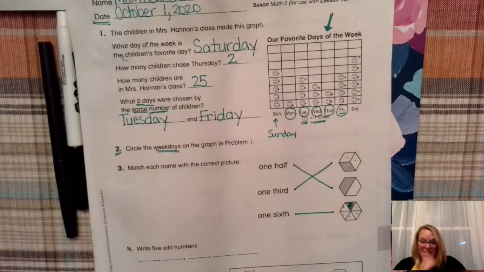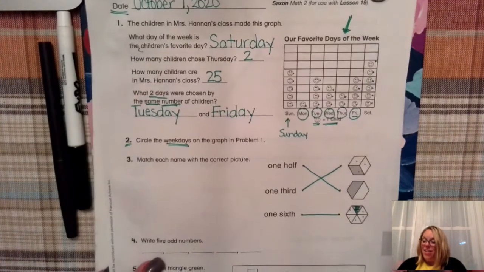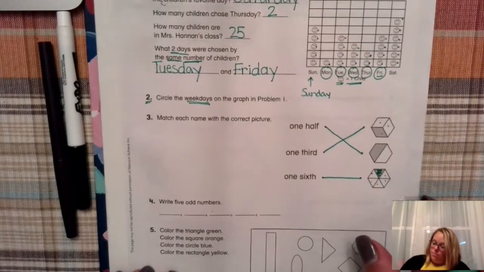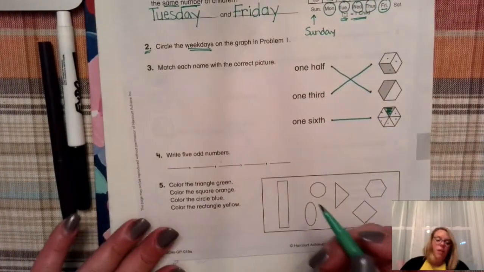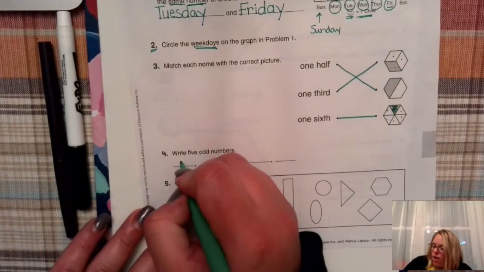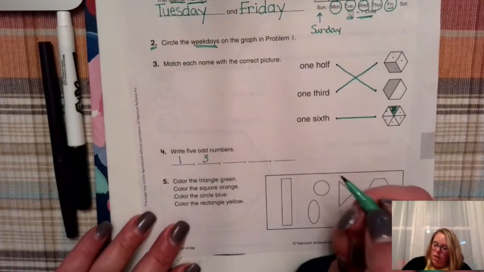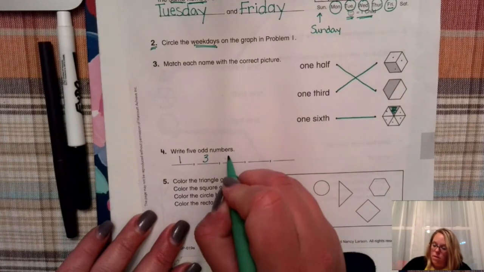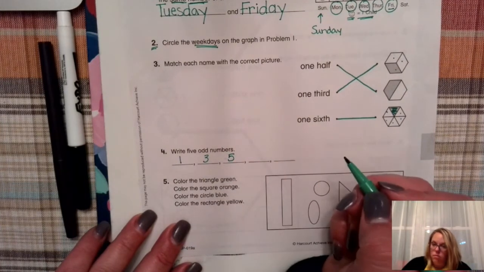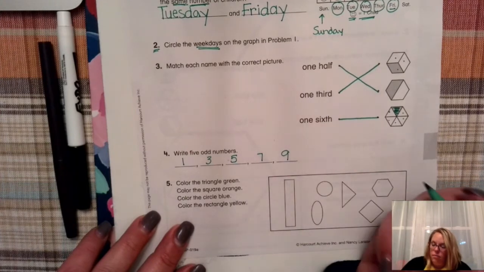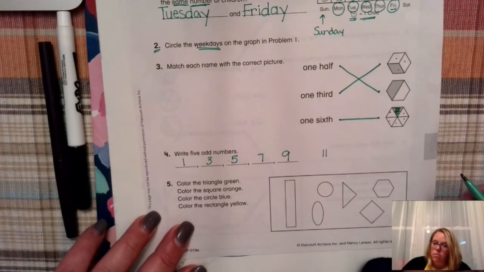Now it wants us to find 5 odd numbers. I know how to do odd numbers. I can start at 1, can't I? 1, 3, 5, 7, and 9.